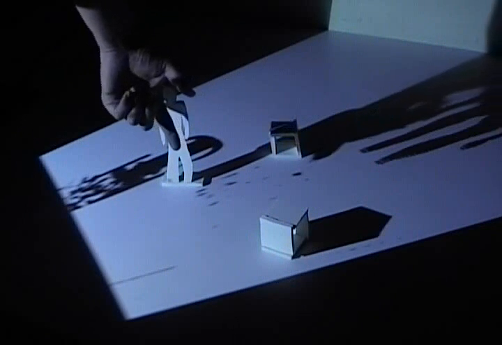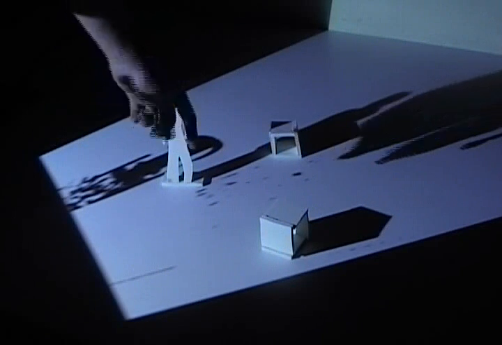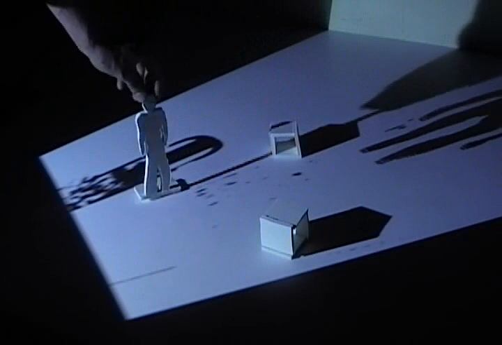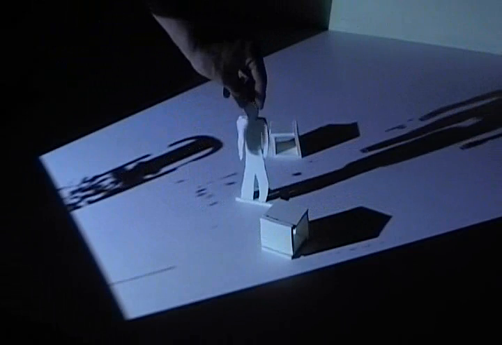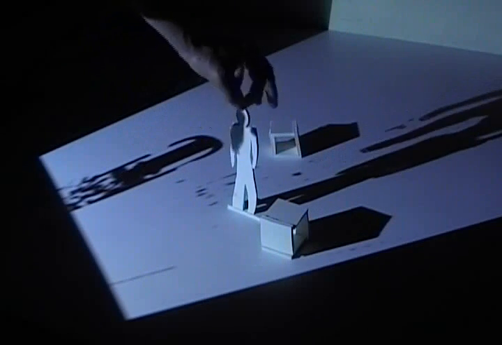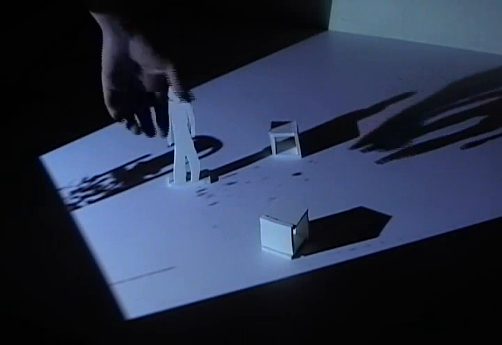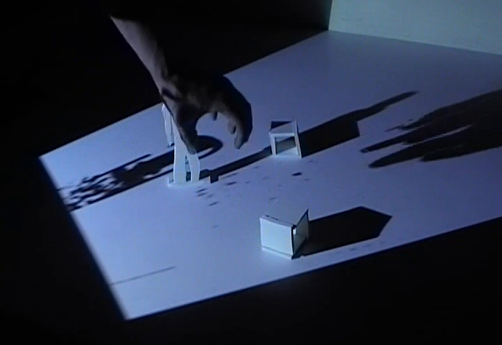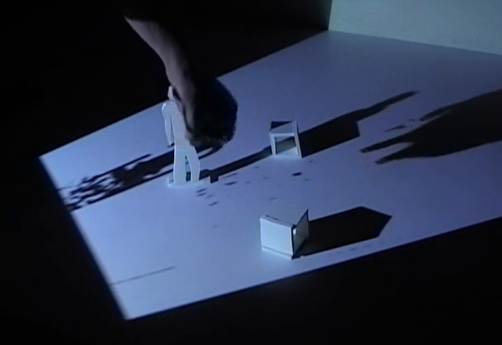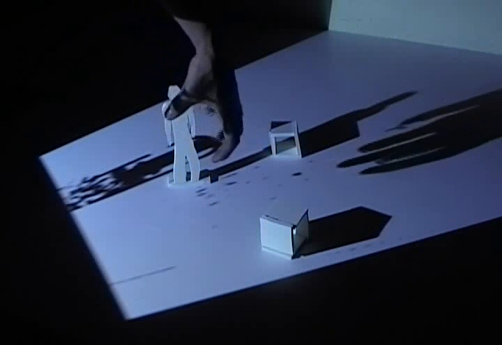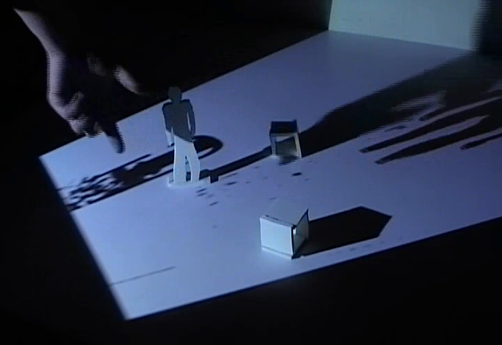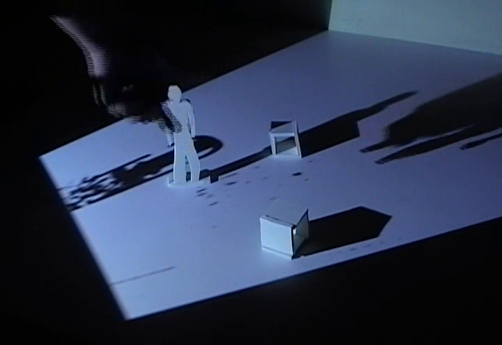And when this person gets frozen right here, as the shadow indicates over here, other actors can come around, walk around that fake shadow, or walk around this shadow, and physically comment on this imaginary person that is suspended in midair right here.